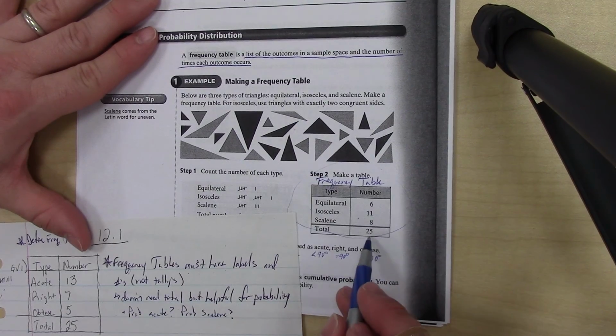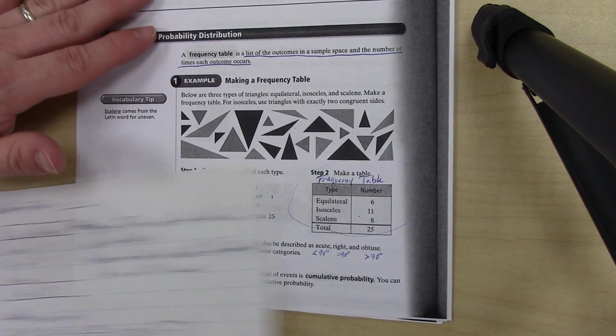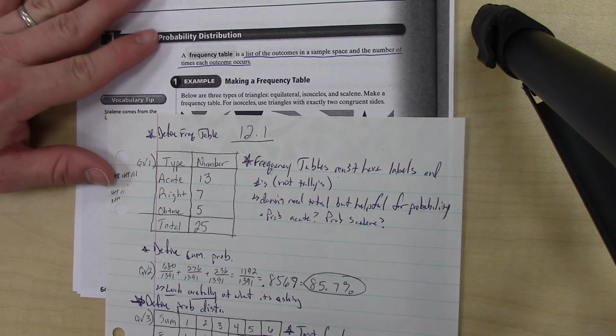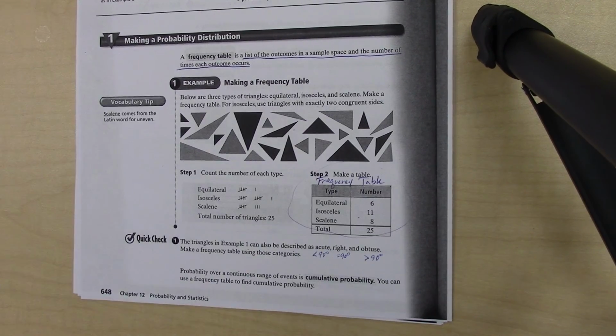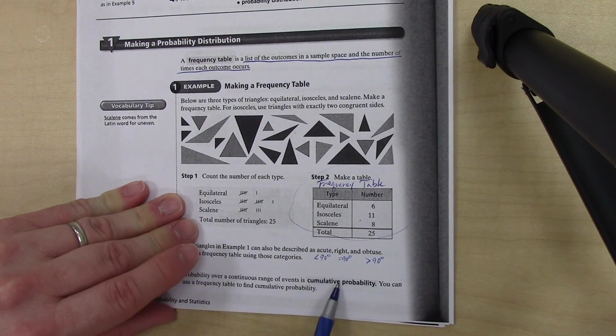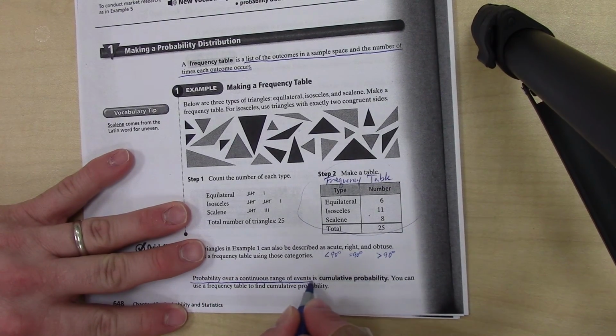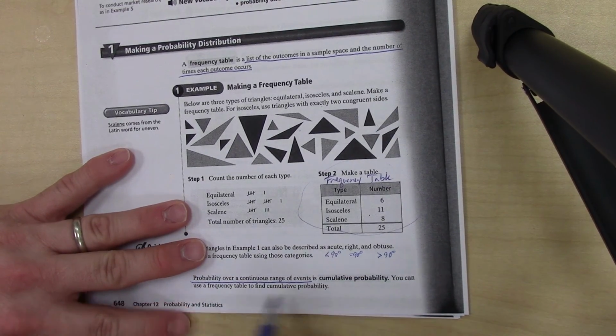And I did on this frequency table in here in the notes as well. Okay, so again, the answers were 13, 7, 5, and that gives you a total of 25. Yes, the total needs to be there to be a correct frequency table. Okay, then we'll start talking about cumulative probability. Cumulative probability is the probability over a continuous range of events. Okay, you can use a frequency table to kind of find that.